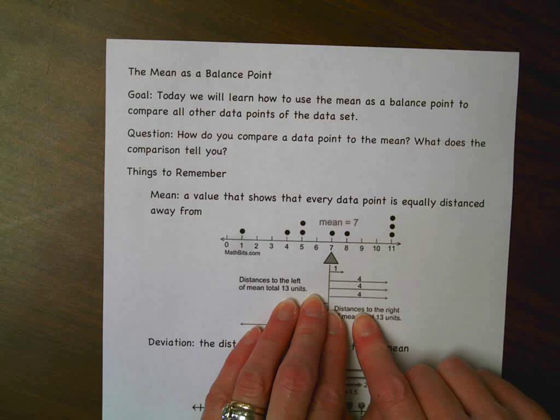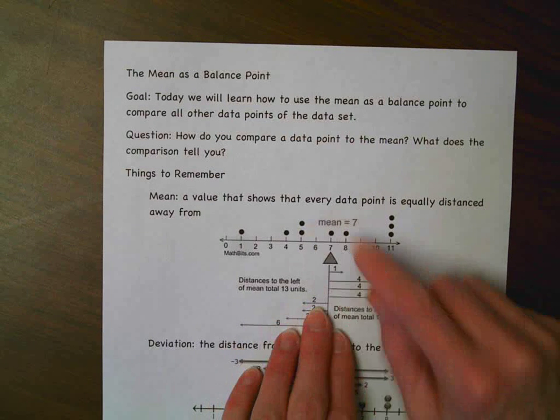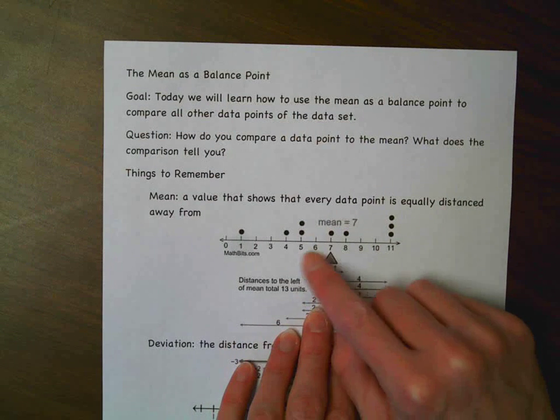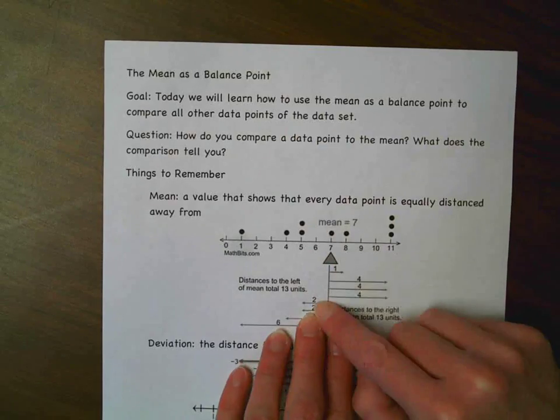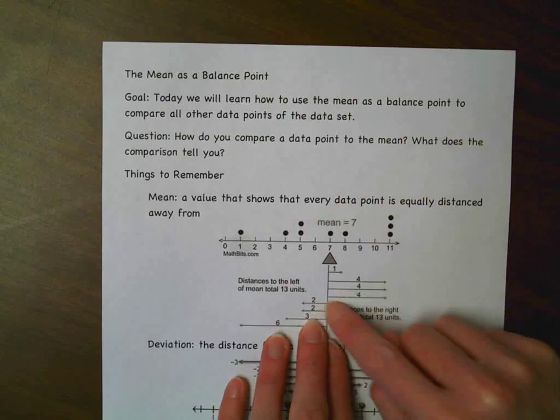Do you understand this diagram so far? Okay, good. Now let's go this way. We're trying to figure out the distance, how many hops from the mean. The mean is 7, we go 1, 2. So there's 2. 1, 2.